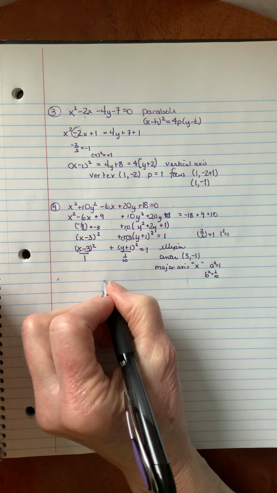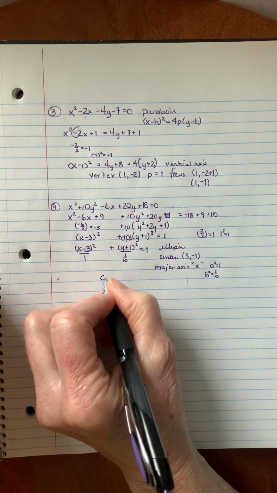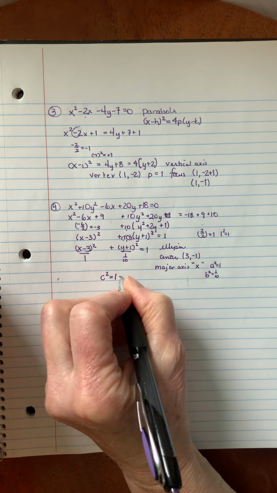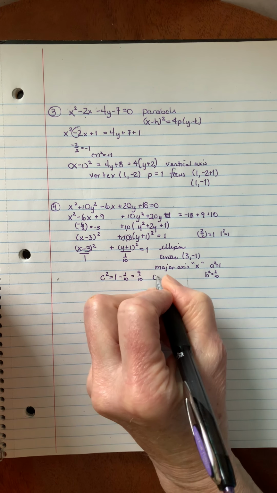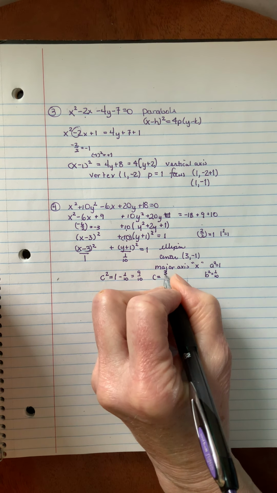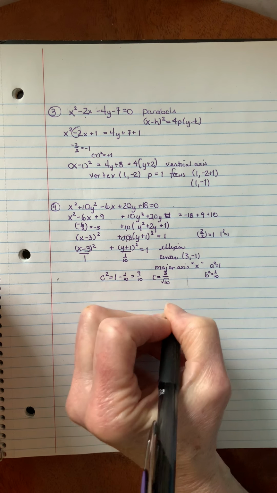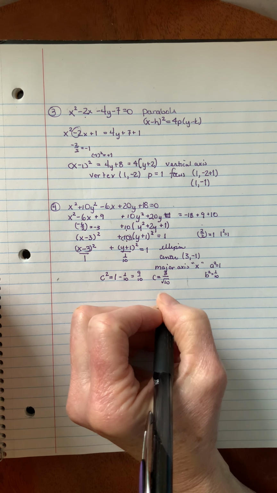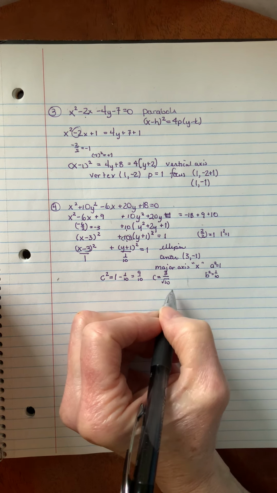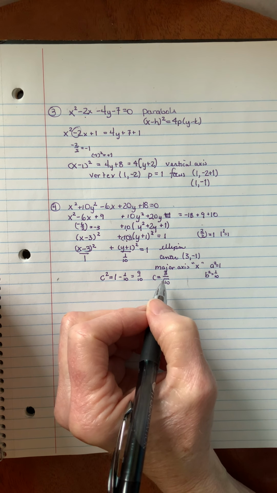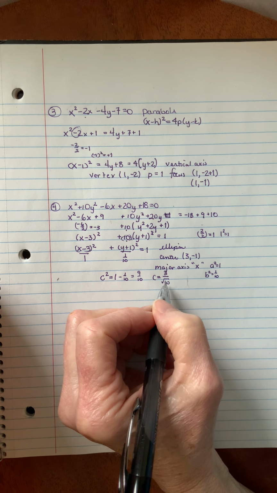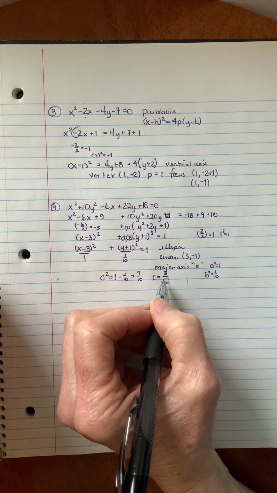So if we want to find the eccentricity, we've got c squared is equal to the bigger one minus the smaller one, which is 9/10. So c equals the square root of 9, which is 3, over the square root of 10. So we've got 3 divided by a little bit more than 3.